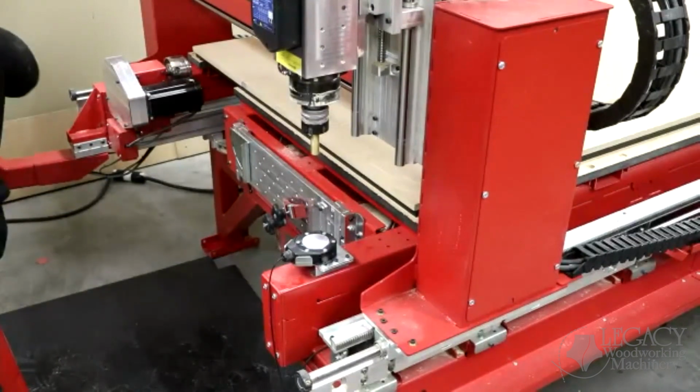So now you can see that that's going to work quite nicely. Let me get out of here real quickly. M6. So I'm entering a command that says grab a tool. And I said, grab tool number 1.